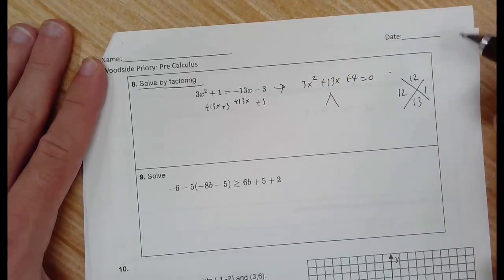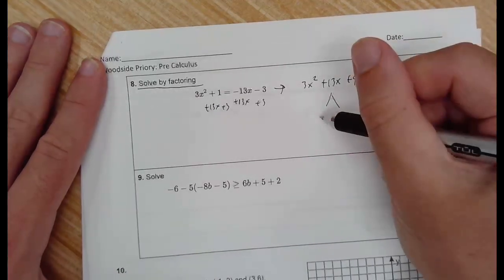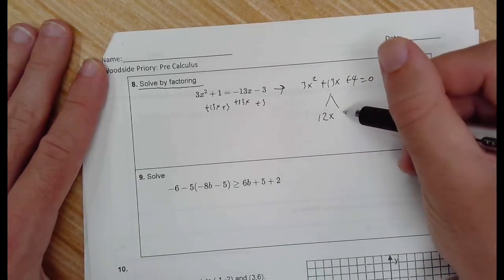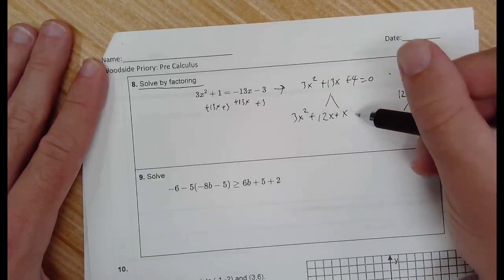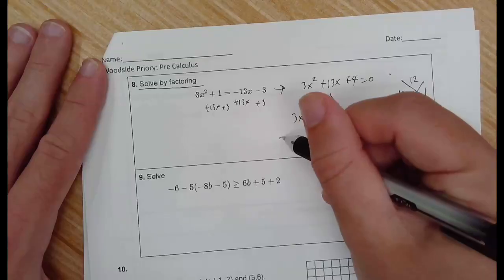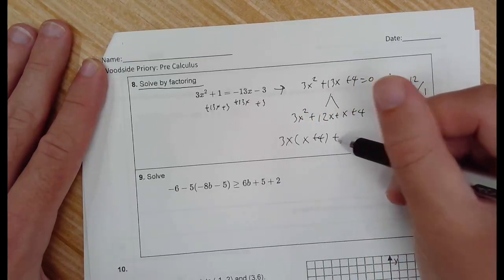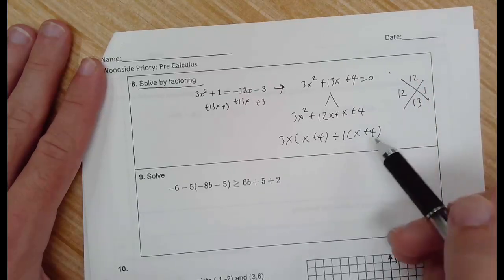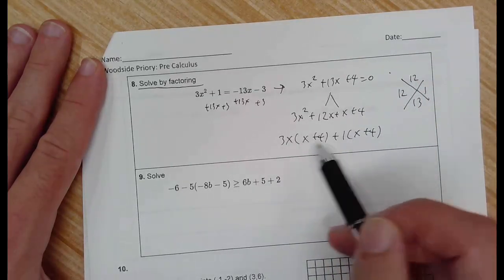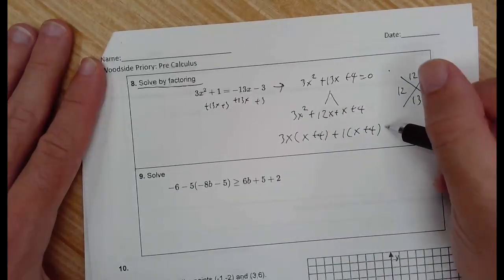Remember, these are not your factors. Most common mistake. I'd love not to see that mistake on the test. These are not your factors. You split up this 13 into 12x and x, and then we have 3x squared plus 12x plus x plus 4. Greatest common factor comes out, 3x, x plus 4, plus, and then just a 1, right, x plus 4, and that's the placeholder. And we're happy because these are the same, right?